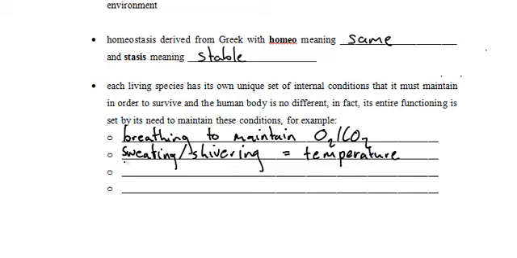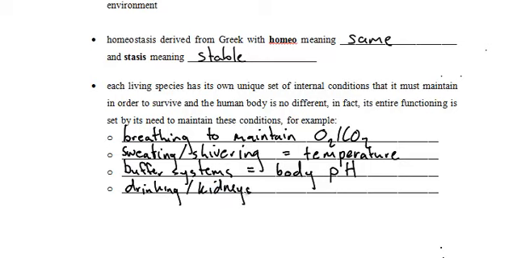We also have a variety of buffer systems to maintain our body's pH in places like our stomach, skin, and blood. And indeed, the process of consuming water, drinking, and the function of our kidneys helps to maintain homeostasis with respect to our water-salt balance.